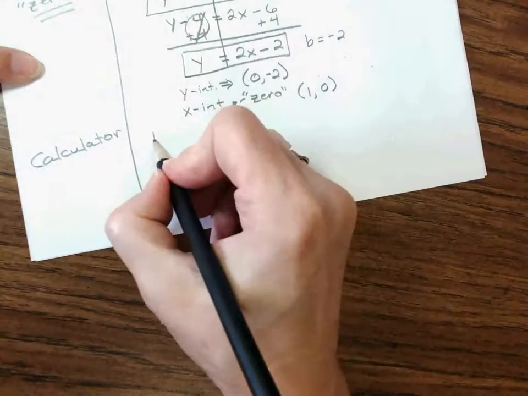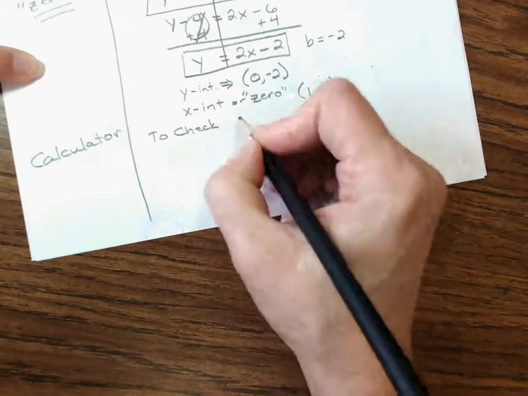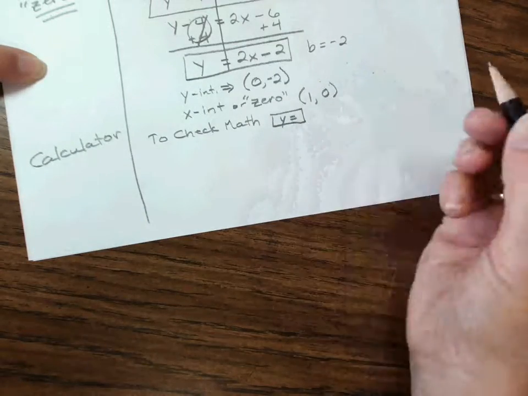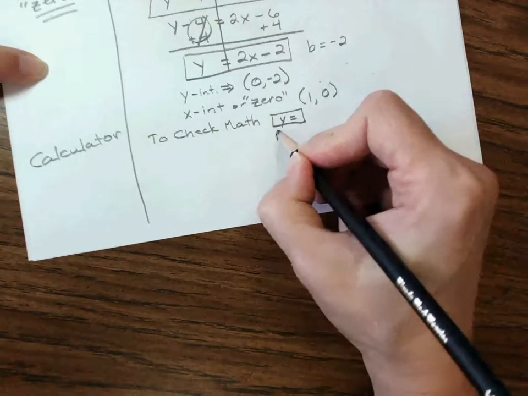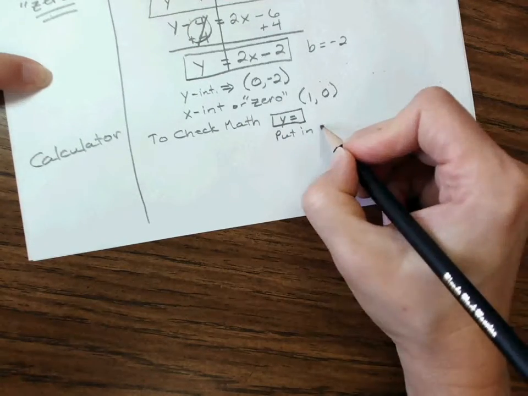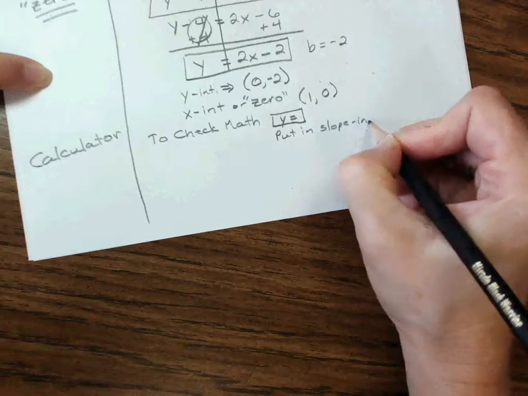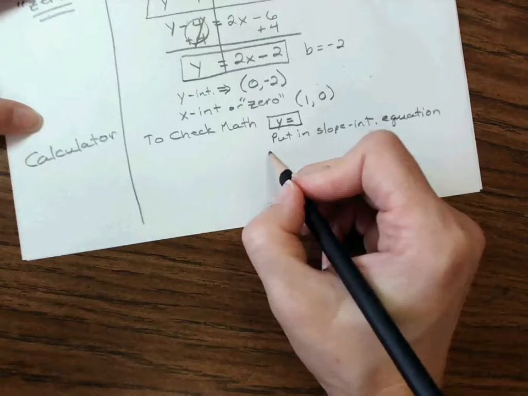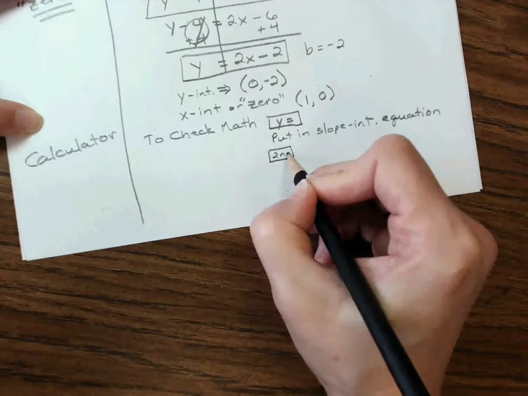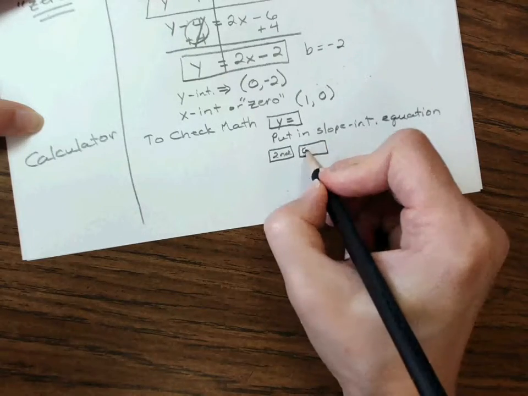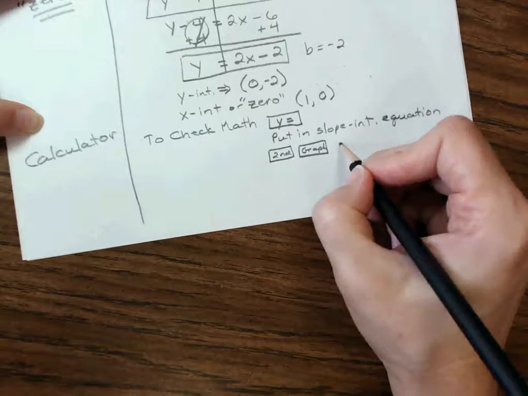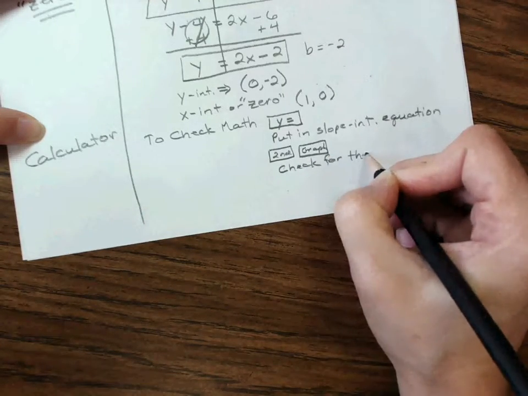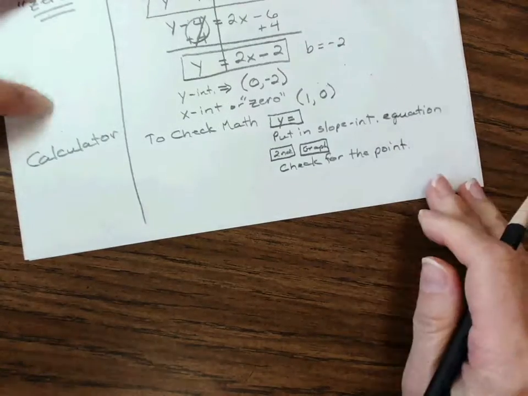Okay, so to check my math, I'm going to go to y equals, so there's my little y equals button, and I'm going to put in the slope-intercept equation. And then I'm going to go second graph, and I'm going to check for the point. So we checked for our original point and made sure that that was in there.